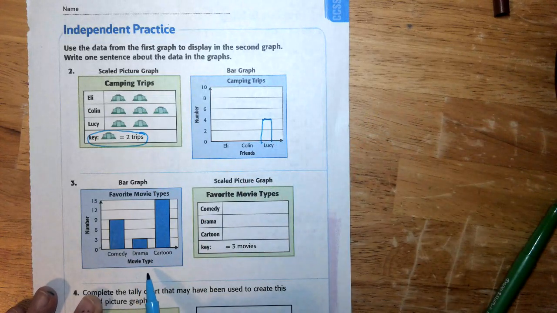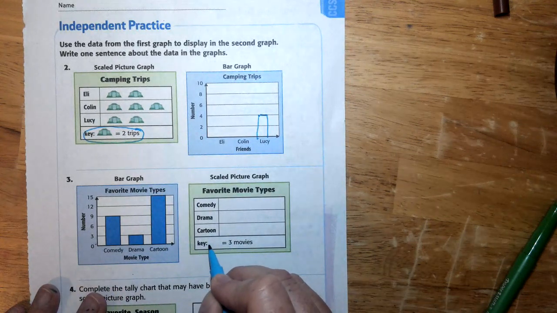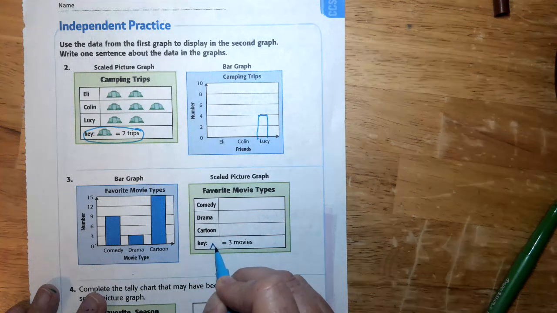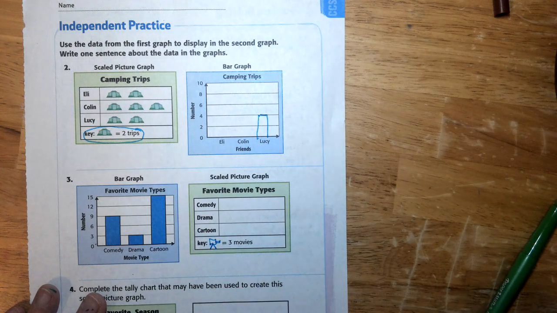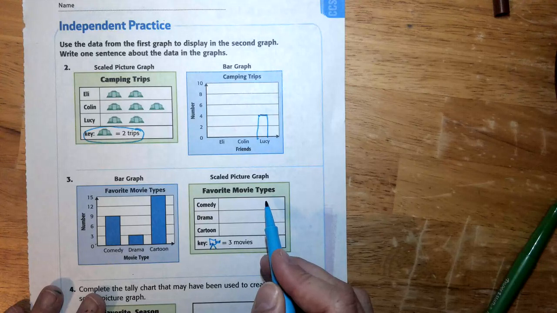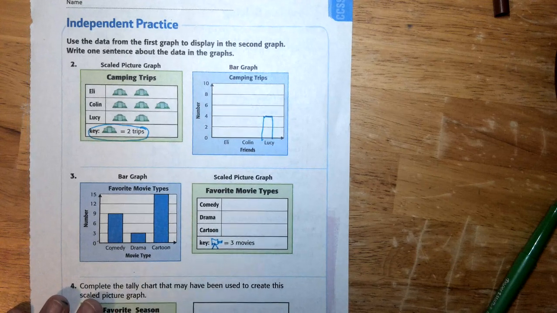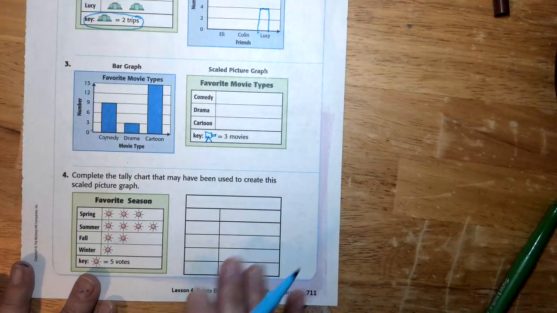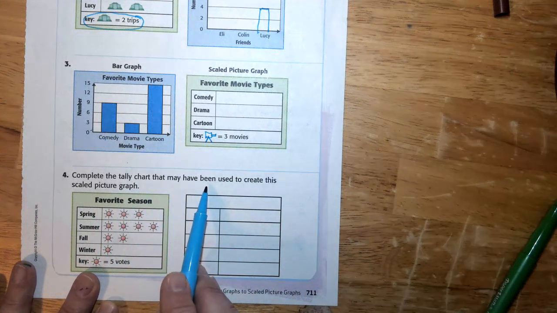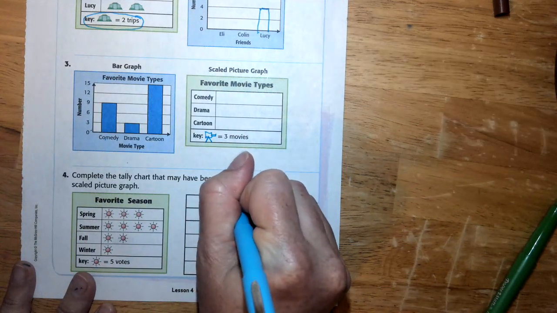For here, you get to draw the symbol equals 3 movies. I'm going to put, maybe like a movie camera, something like this. Maybe to equal movies, up to you. And then you're going to draw whatever symbol you create for how much the bar graph shows. Going down to number 4, complete the tally chart that may have been used to create this picture graph. So this is going to be a tally chart.